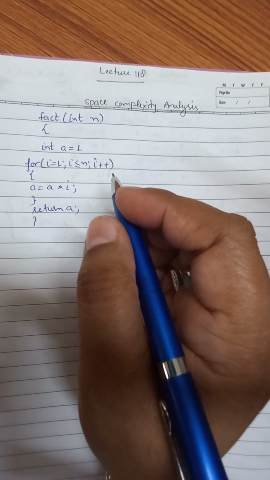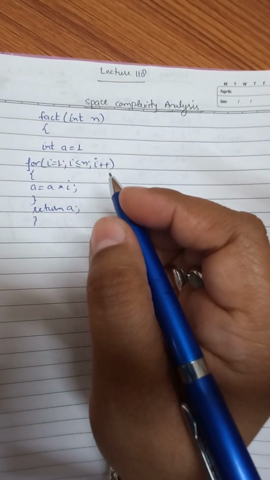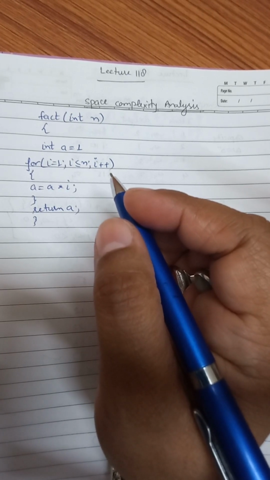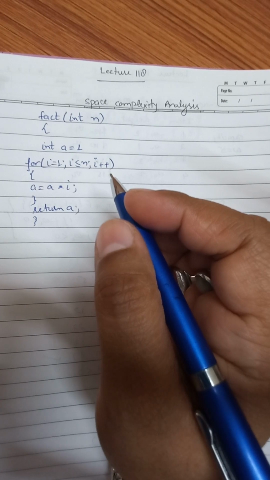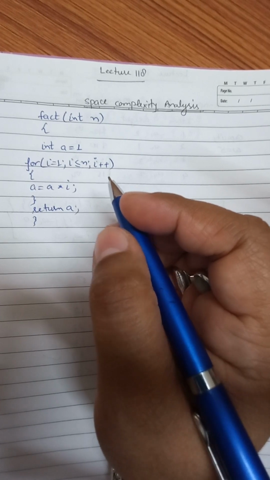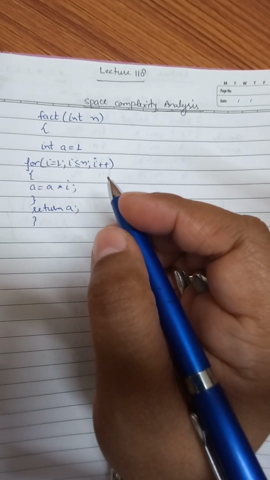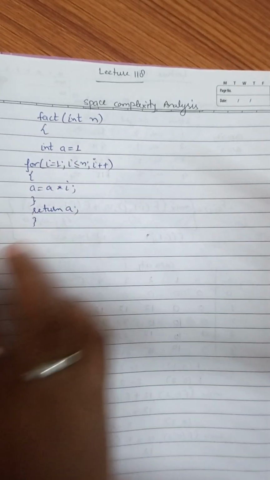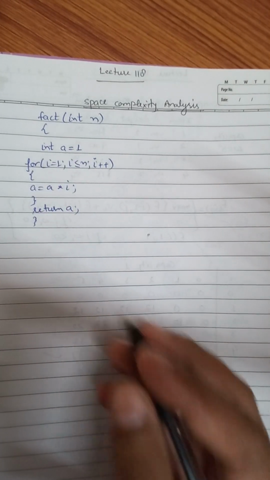In today's lecture, we are going to learn how we can do the analysis of space complexity in an algorithm. So I am taking one simple example of factorial. How we can calculate factorial space complexity in two ways so that you can identify how we are doing.